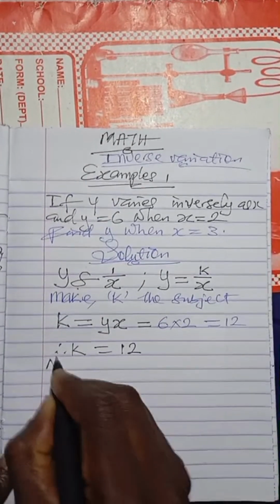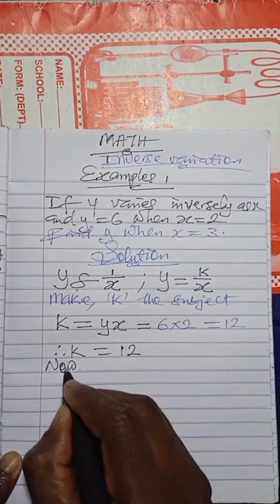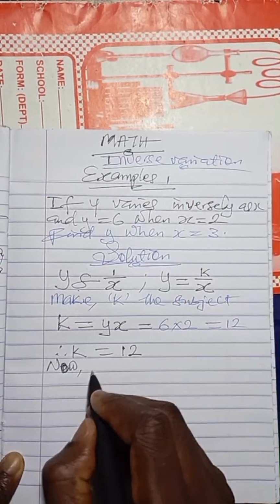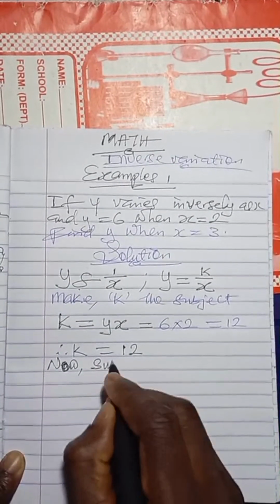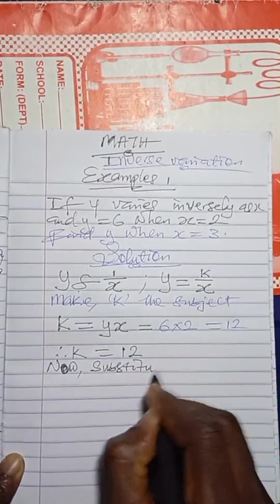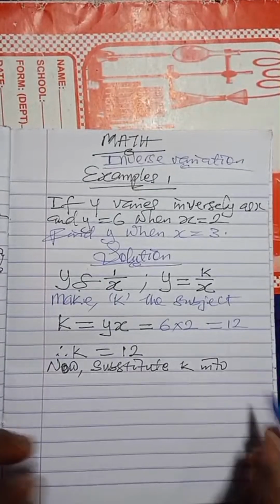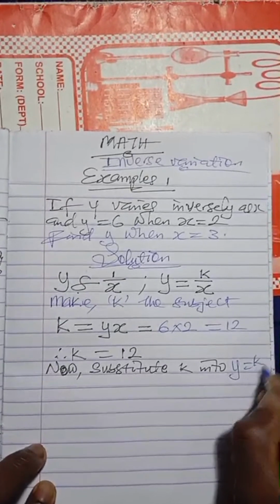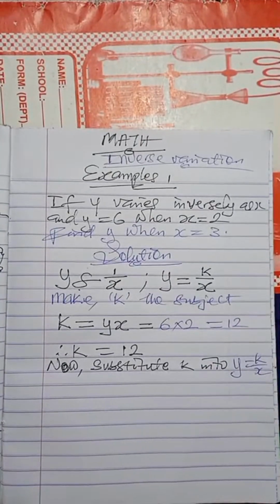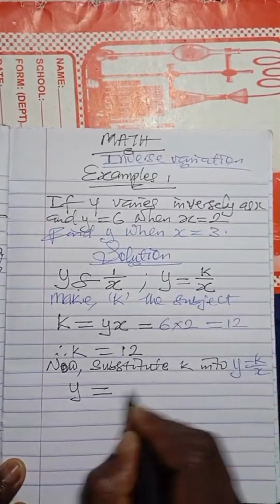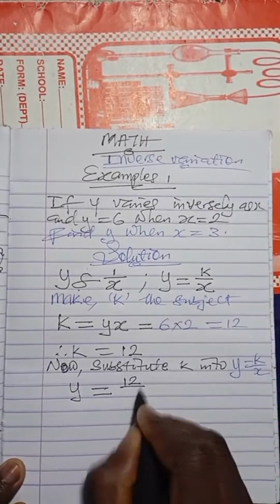Now, to establish the relationship or formula for variation, substitute this k into y equals k over x. So I will have y is equal to 12 over x.